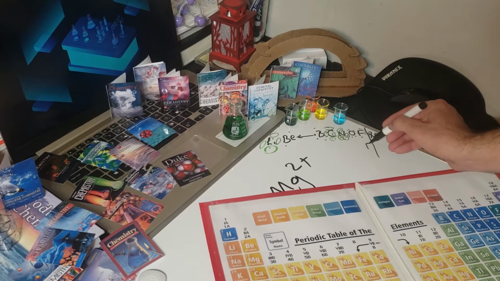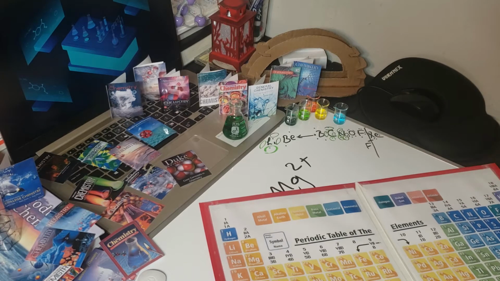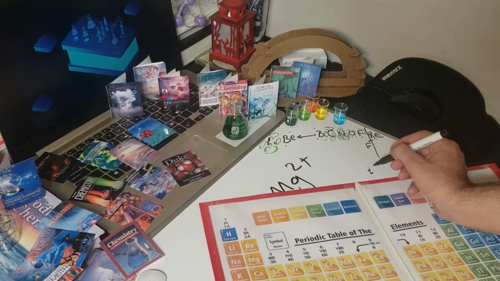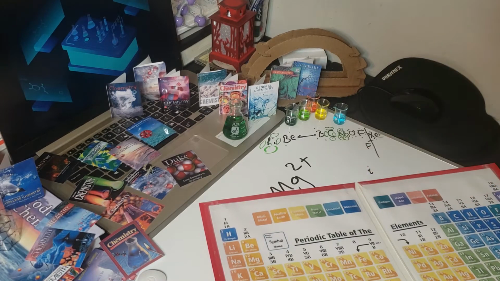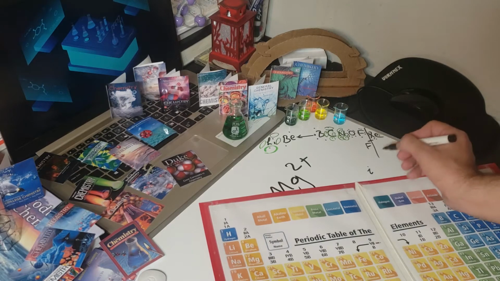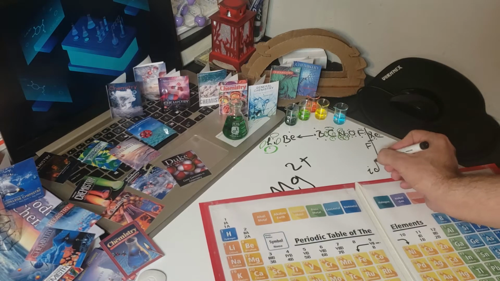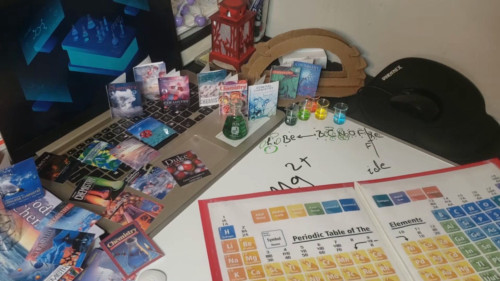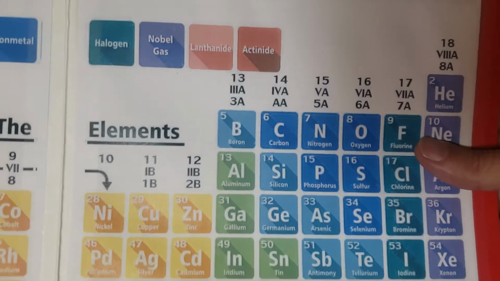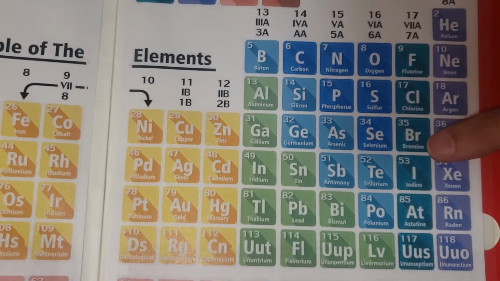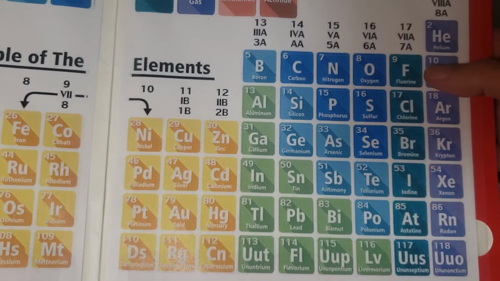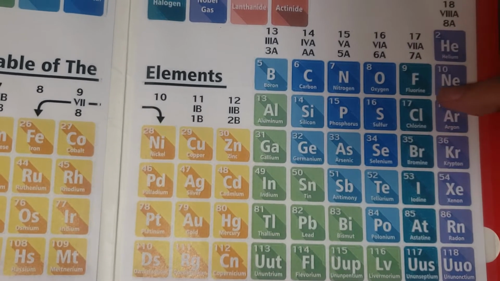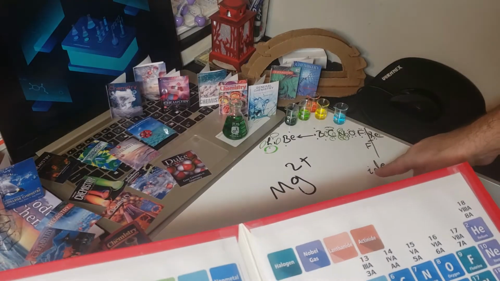So fluorine would become F minus. For these, we take the name and replace the final part, whatever it is, with -ide. For fluorine, chlorine, bromine, iodine, F minus, Cl minus, Br minus, and I minus would be fluoride, chloride, bromide, and iodide, instead of the element name ending in -ine.